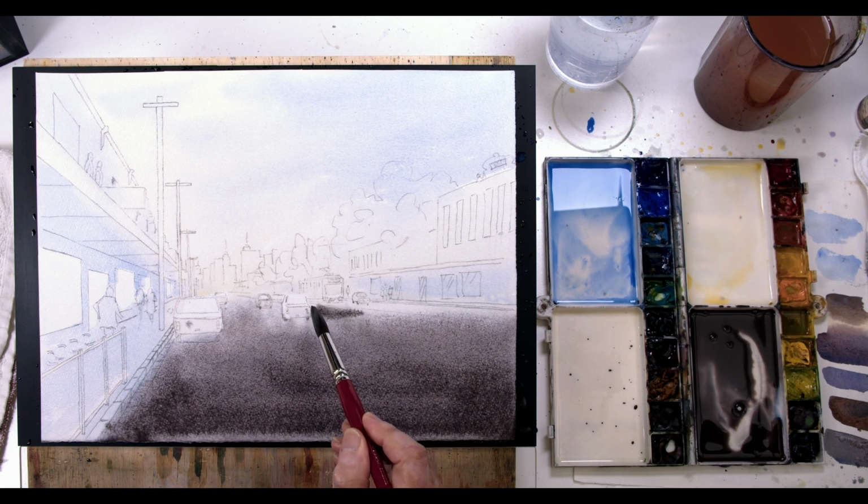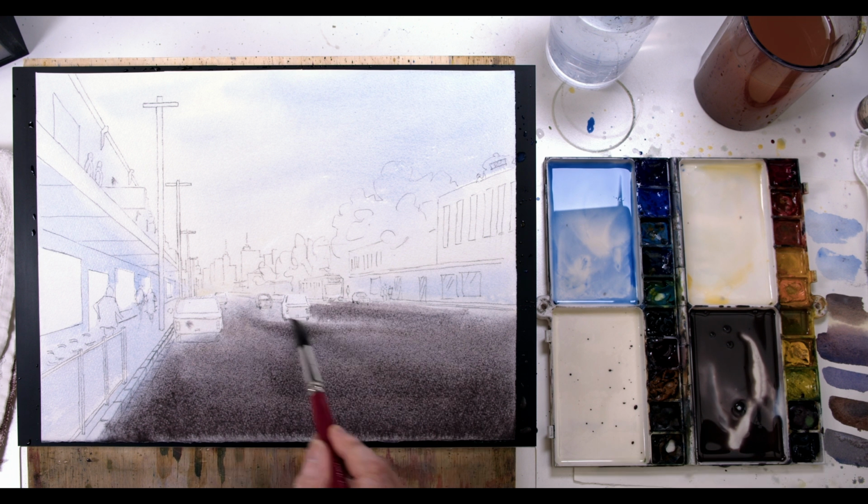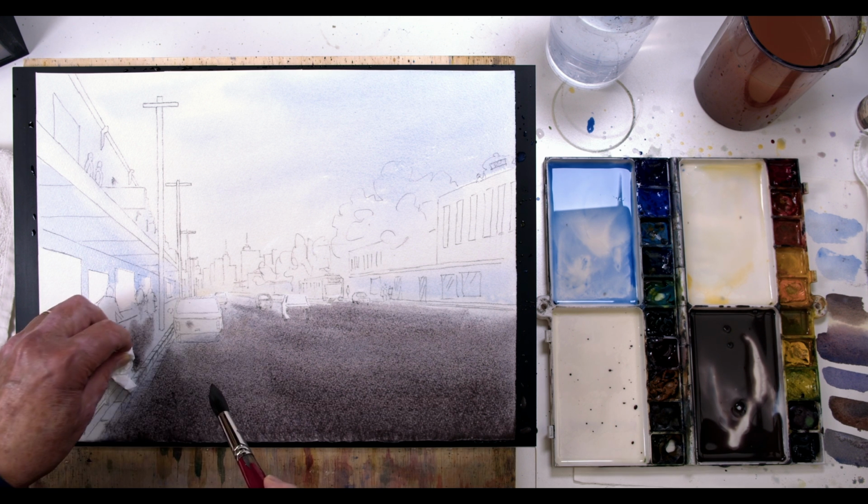A bit too light. This path needs some colour on it.